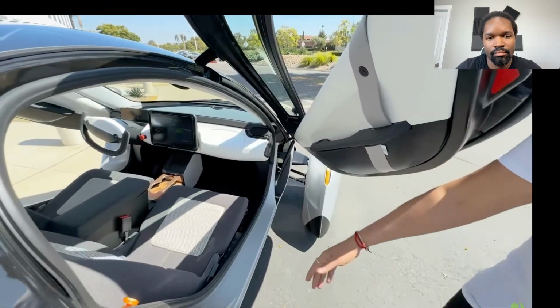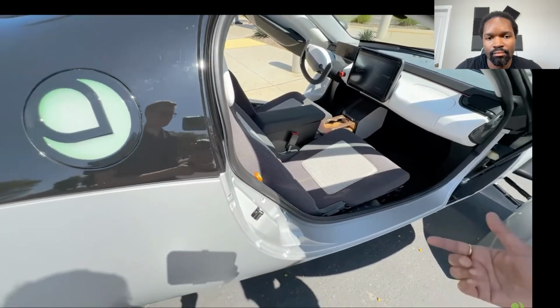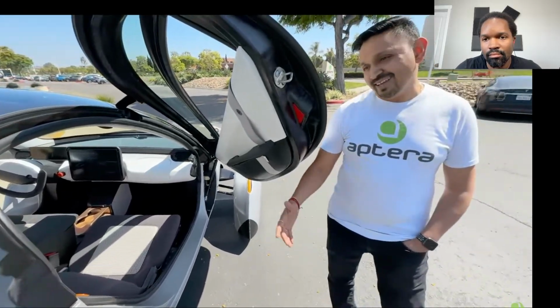We have been getting comments from our fan club and customers saying the safety lever needs to be moved, so we repositioned it. Here the safety lever has been moved, and it has a good Aptera logo on it so that people can see it very well, that this is for safety.